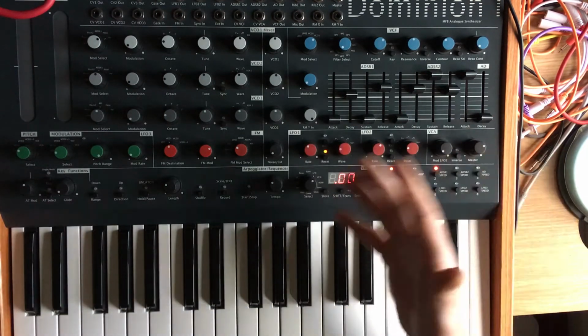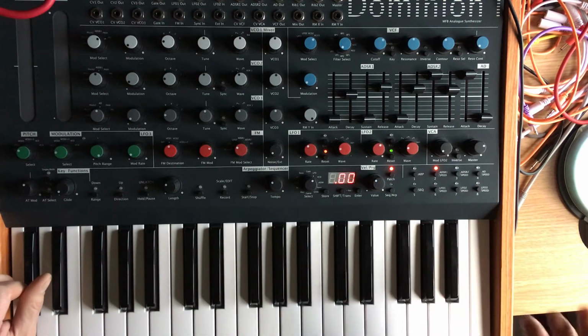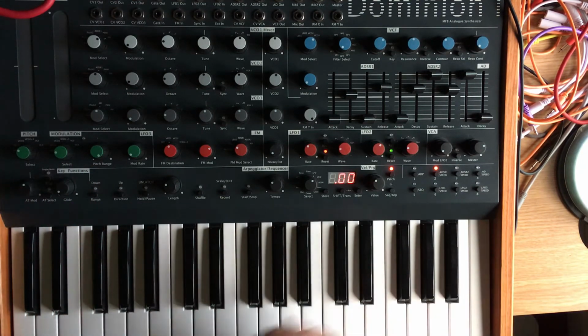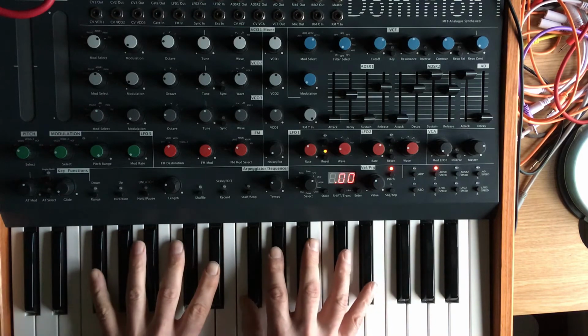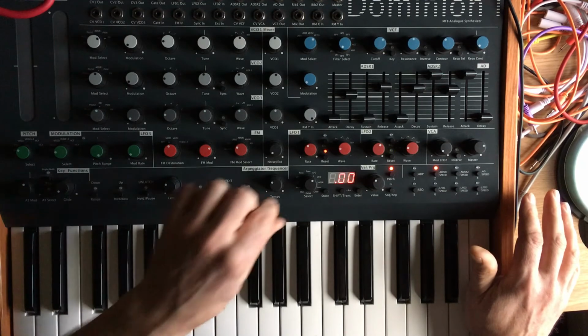Obviously I haven't got them set up to different things, but you know, you could have LFO1 on the filter, LFO2 on frequency modulation, and they only come into effect when you really hit the keys hard. You know, so it's all there.